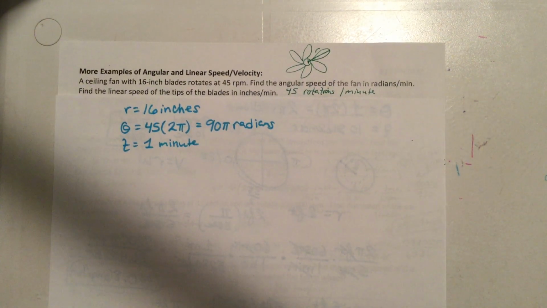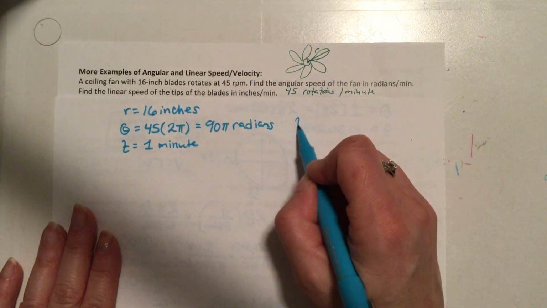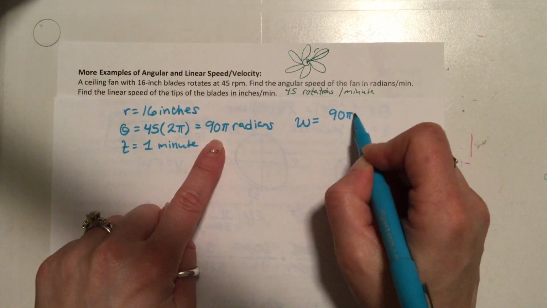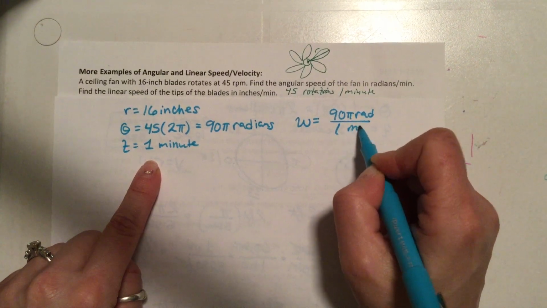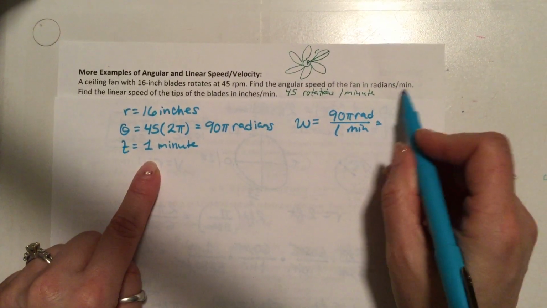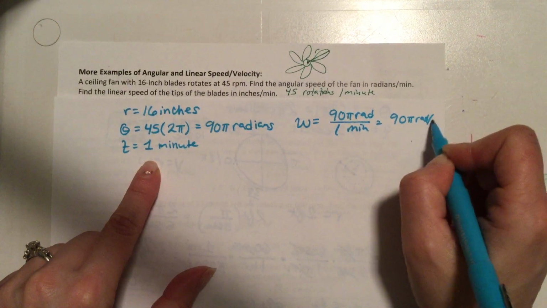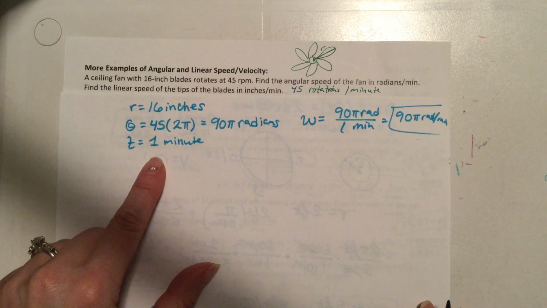Let's go ahead and figure out the angular speed, and they want it in radians per minute. So omega is theta, 90 pi radians over 1 minute. Radians per minute, that's what they want. So this is 90 pi radians per minute. That's your angular speed and we're good to go. Okay, now let's keep going.